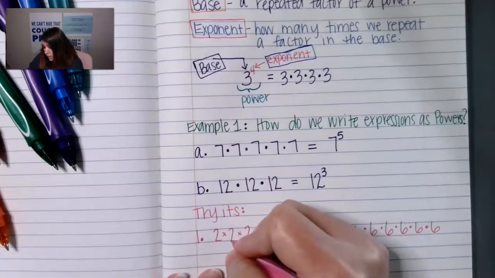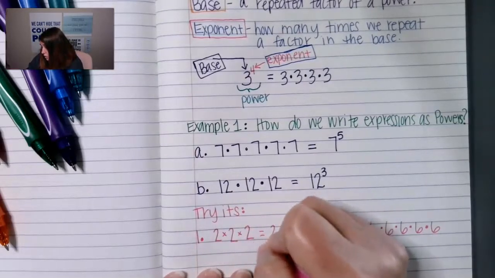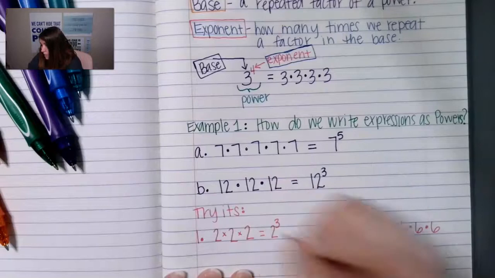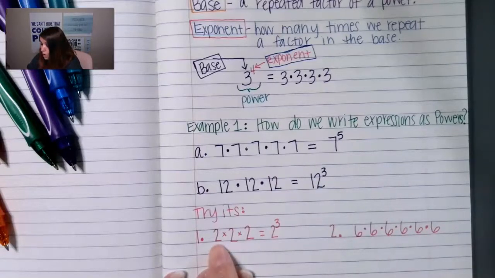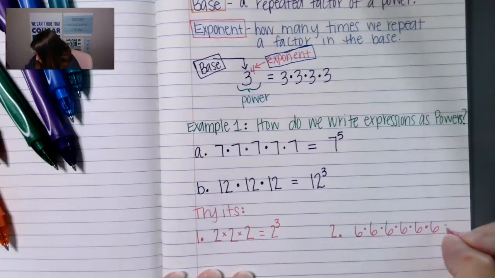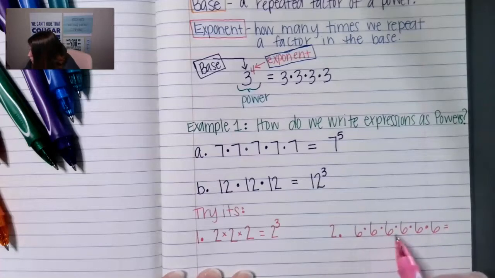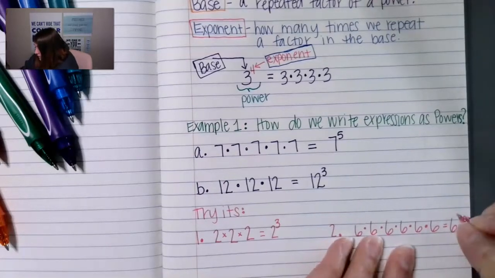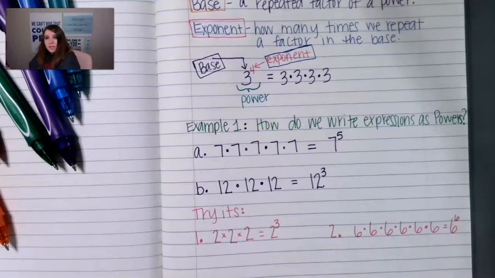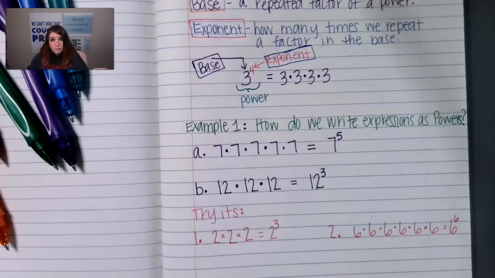So 2 times 2 times 2 is 2 to the power of 3. So 1, 2, 3, 2s to the 3s. And 6. Let's check out this guy. 1, 2, 3, 4, 5, 6. Ooh, I have 6 to the power of 6. How did you do?